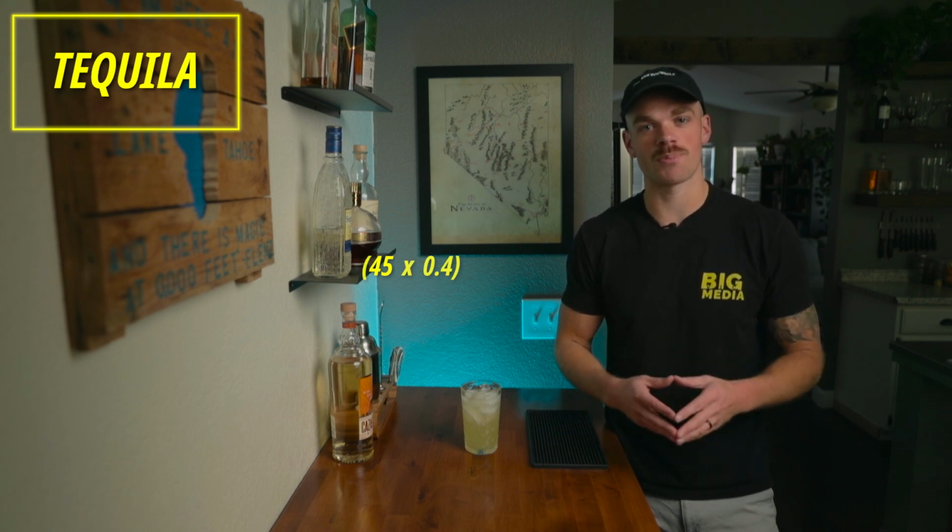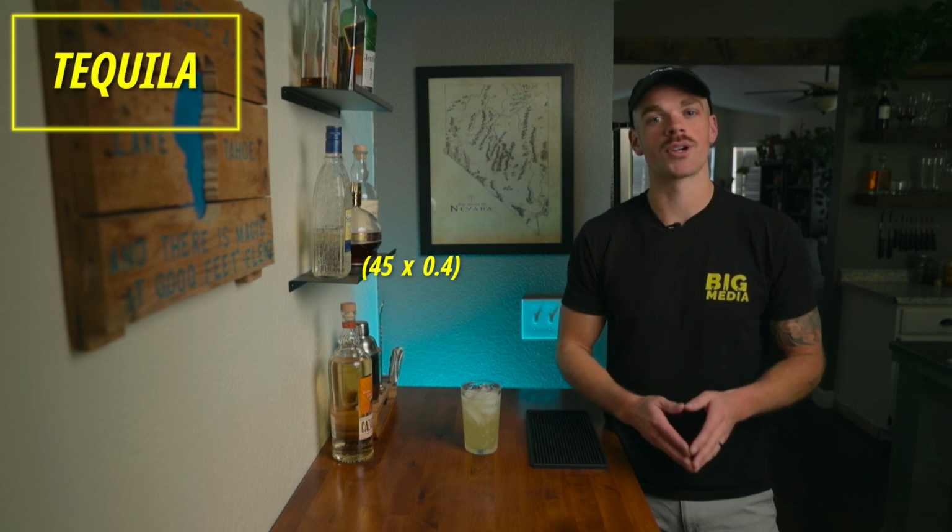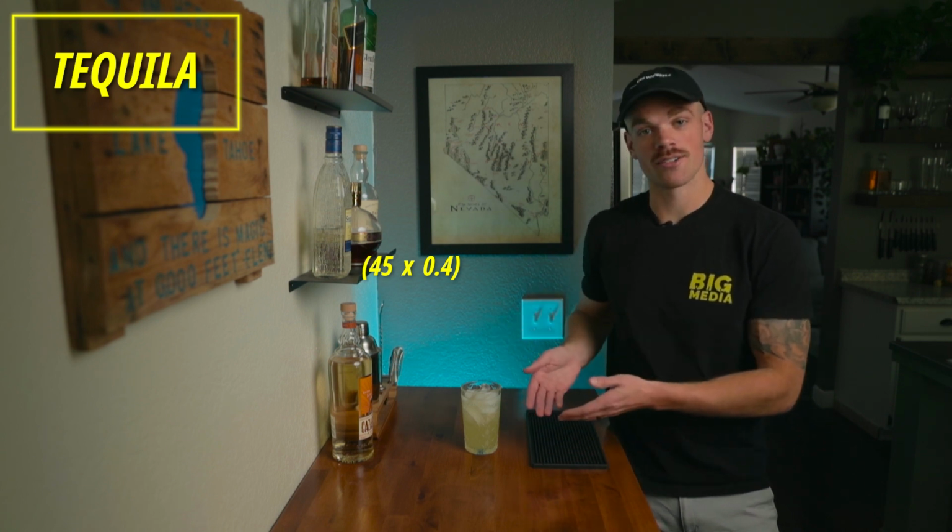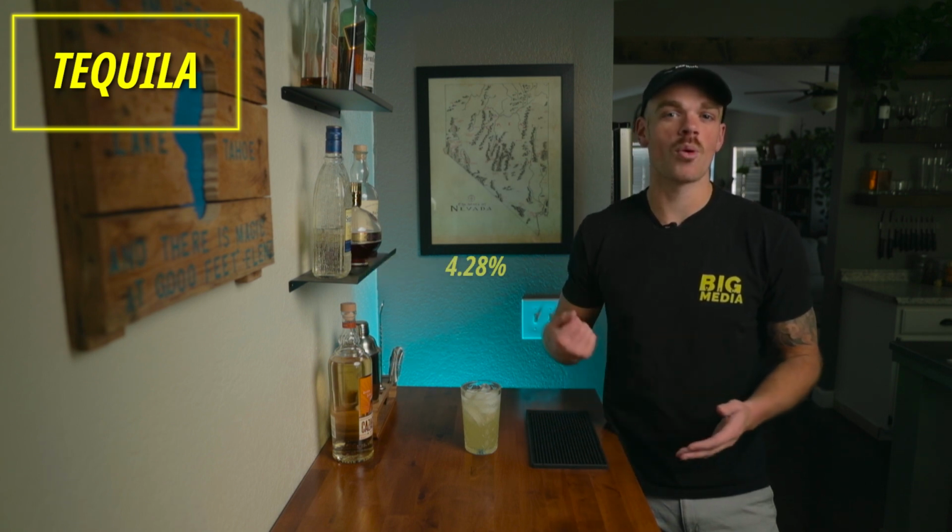So let's do the tequila. Since we added 1.5 shots of tequila, that's 45 milliliters, and we're going to multiply that by the alcohol percentage of tequila, which is 40%, so 0.4. Now we're going to divide it by the volume of the glass, which was 420 milliliters, and then we're going to multiply that by 100, and we get 4.28%. So now let's do the margarita mix.